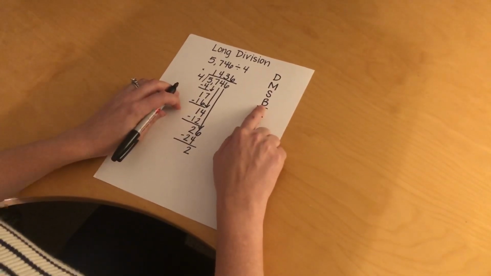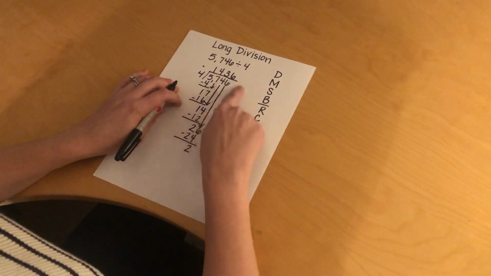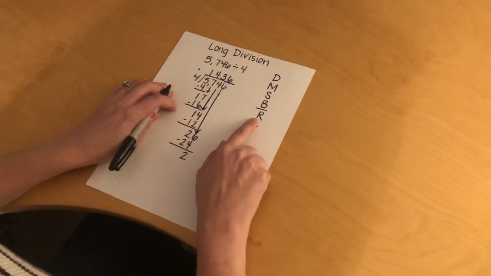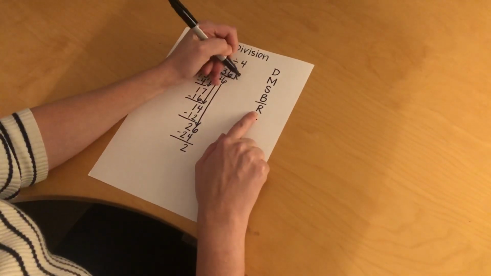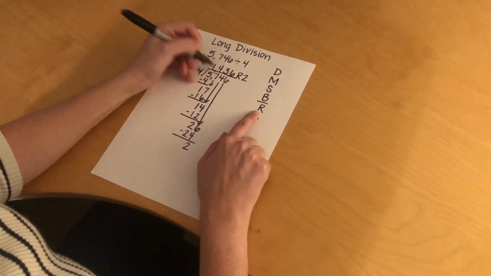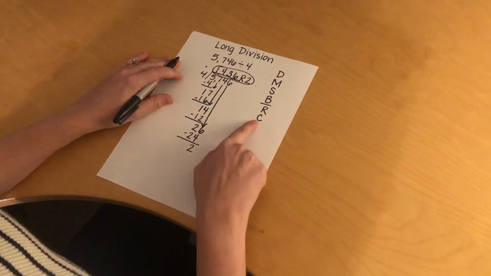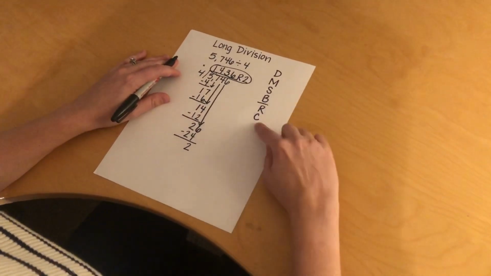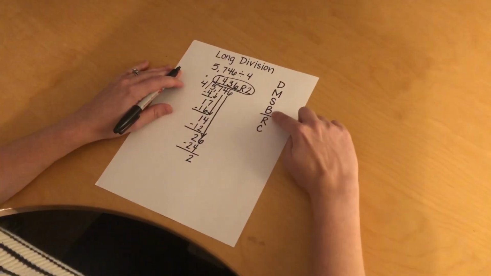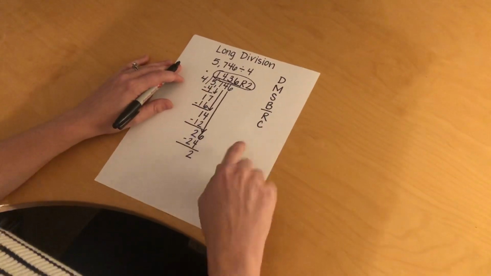And then my next step is to bring down. But there's nothing left to bring down, so that means that's my remainder. My remainder is 2. So my answer is 1,436, remainder 2. And then I need to check. And the way I remember my remainder check is, does McDonald's serve burgers? Really cheesy. So I need to check.